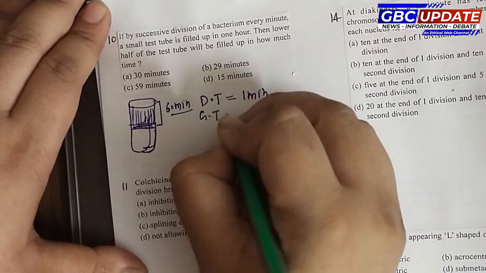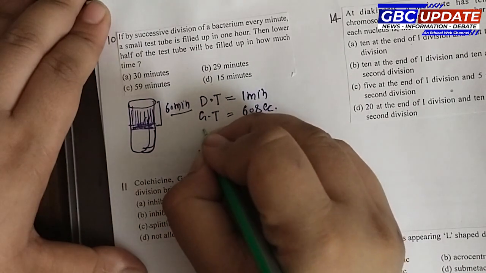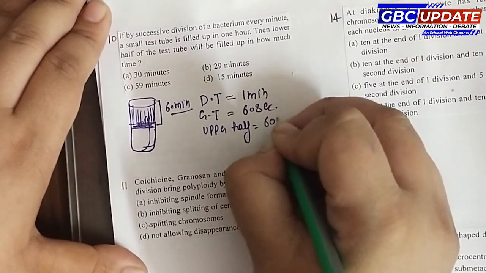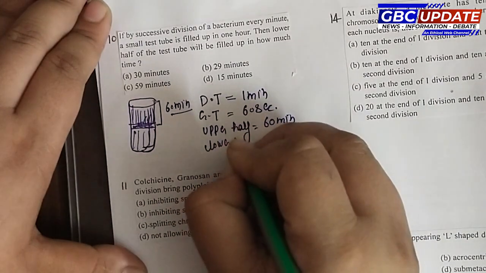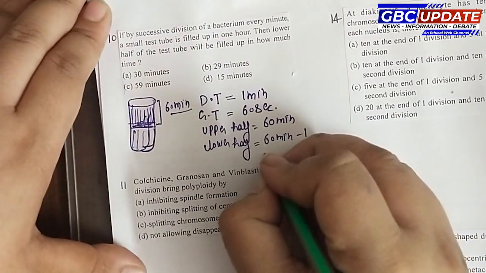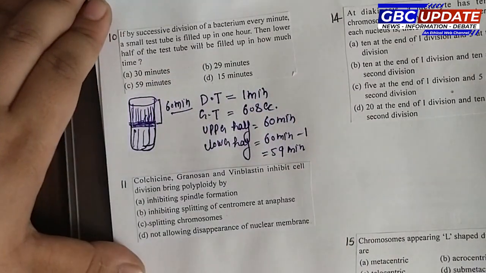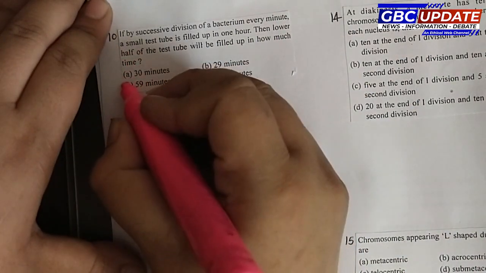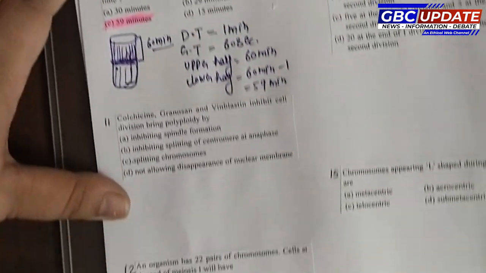That means generation time of that bacteria is 60 seconds. Upper half is filled in 60 minutes. That means for the lower half they need 60 minutes minus 1. Why have we written 1? Because at the position of half, it is already filled. That is why the answer is 59 minutes. Answer is C. Next, moving on to the next question.